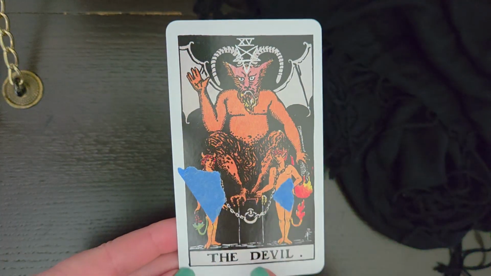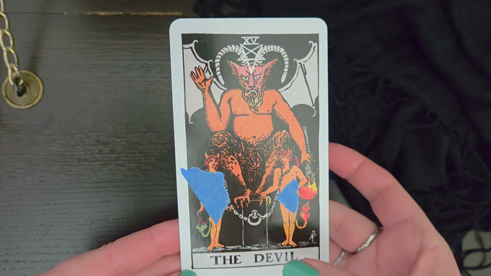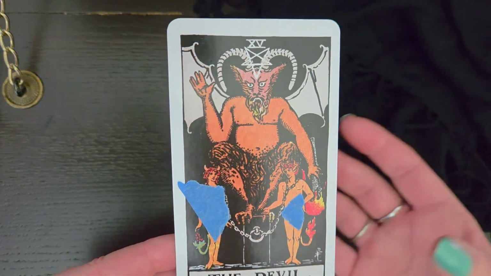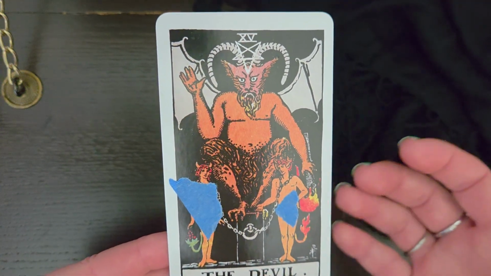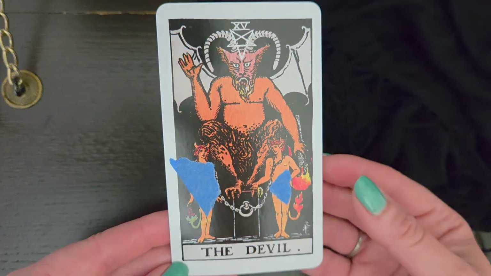So the devil here is depicted as sitting on Saturn's box because we often get stuck in systems. We get stuck in habits or beliefs that feel like we can't escape. But with awareness and shadow work, we can break the cycle. We can learn karmic lessons and reclaim our freedom.